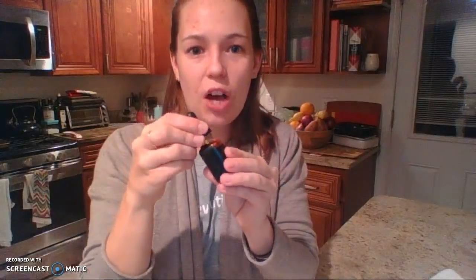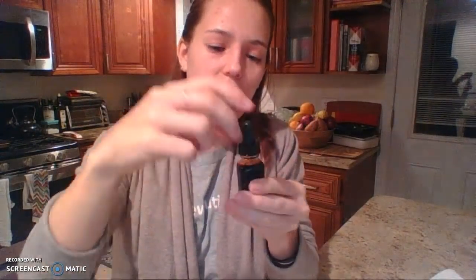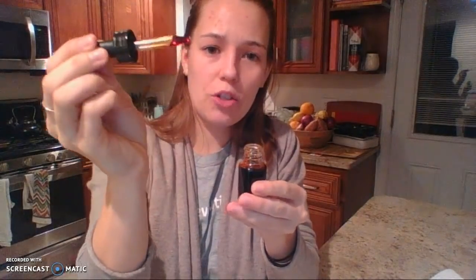Okay, last station is the iodine, apple, and potato station. So each group got an apple slice, a potato slice, and iodine, which is, again, another antiseptic. You also might have this in the medicine cabinet, but probably less likely than the hydrogen peroxide. This is what they put on people before they have surgery. If you watch medical shows, they put this brown stuff on and it cleans off their skin before they have surgery. So I have it in a little eyedropper. It's like a brownish color.